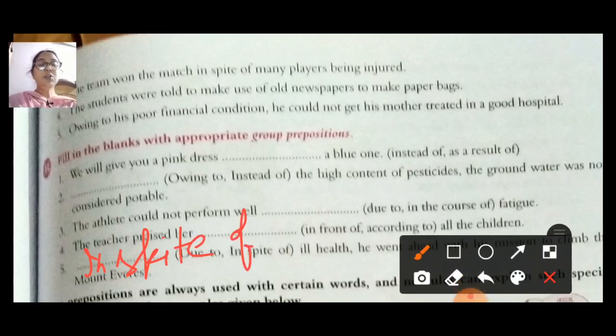In spite of ill health, he went ahead with his mission to climb Mount Everest. So that is how we have completed exercise H.